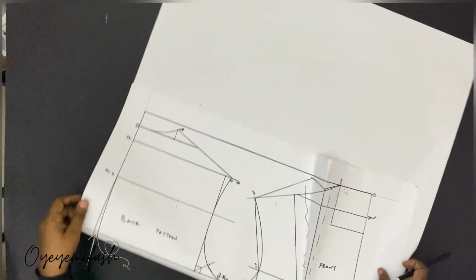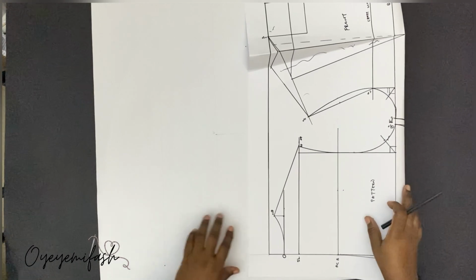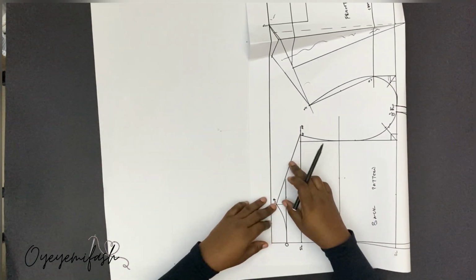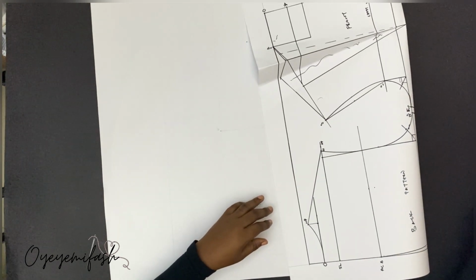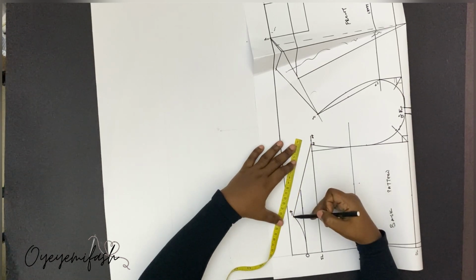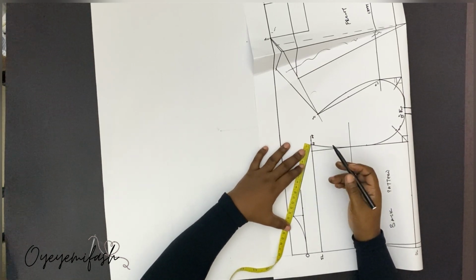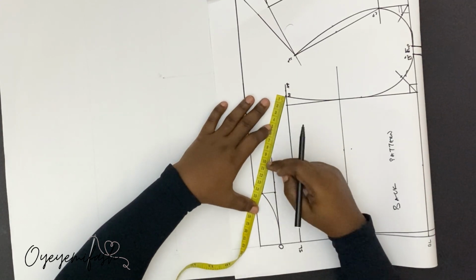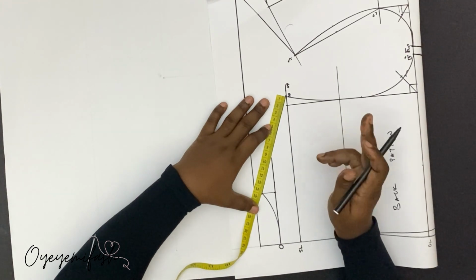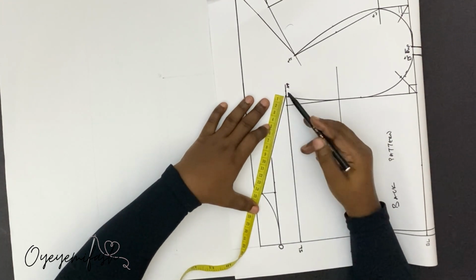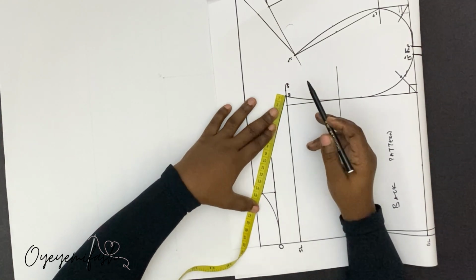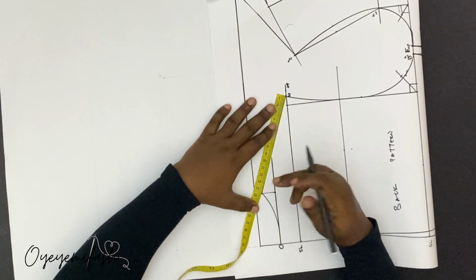So for the back pattern, remember we have an excess of about 2 centimeters on our shoulder line. So to get the dart position, we'll find the measurement of the shoulder line from NP to SP. You take that measurement and ensure that it is our shoulder measurement plus 1.5 to 2 centimeters. If you have more, remember to adjust it. If you have less, you equally have to adjust it. So I have 14 centimeters here.